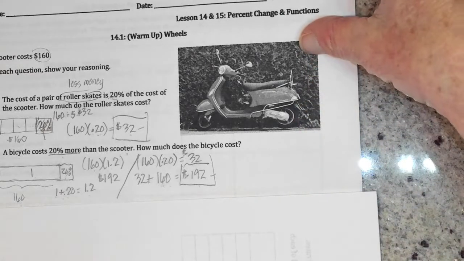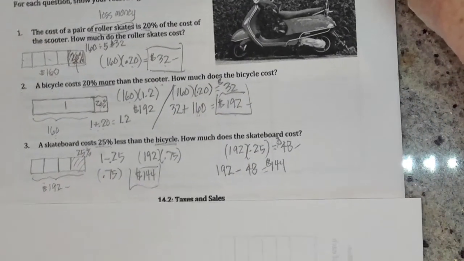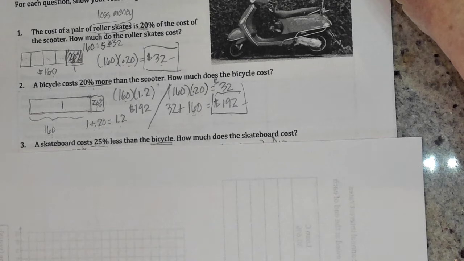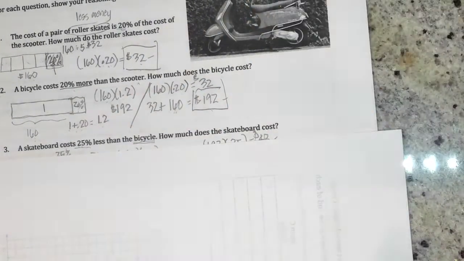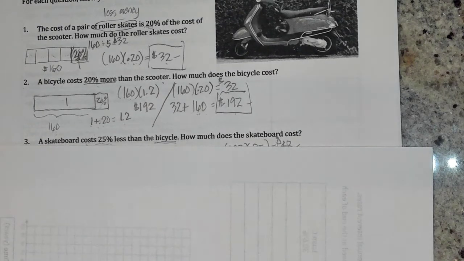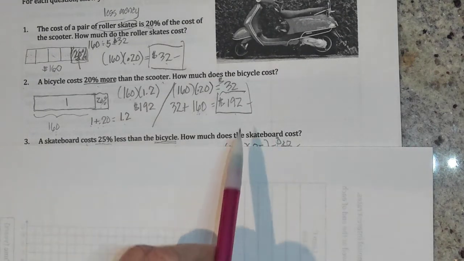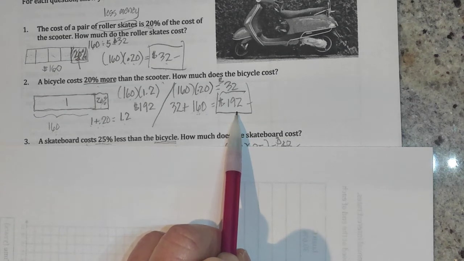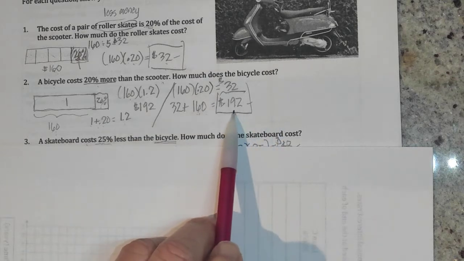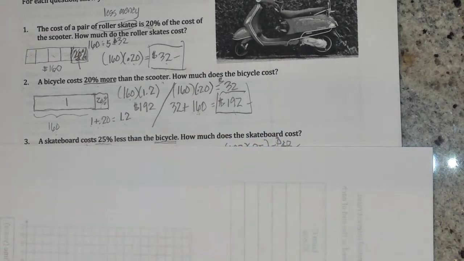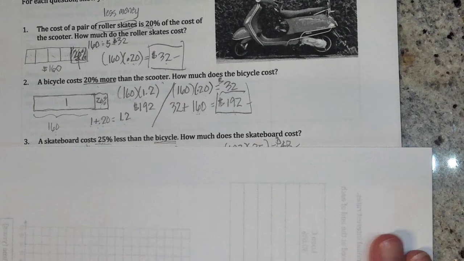Moving on to question number 3, it asked me to figure out the cost of the skateboard. Again, I'm looking at that a skateboard is 25% less than the bicycle. So if my bicycle is $192, my skateboard's going to be a quarter less than that. So again, I can take 25%. I know that there's 4 of them in 100%, so I can take 192.